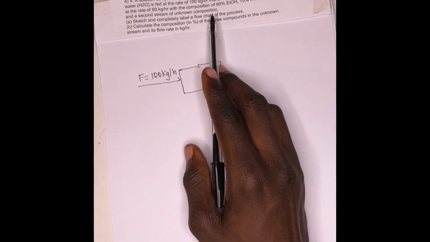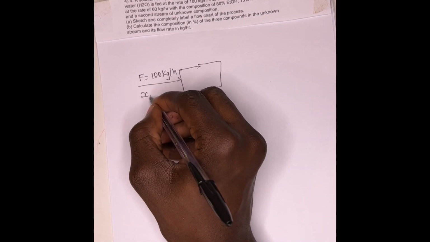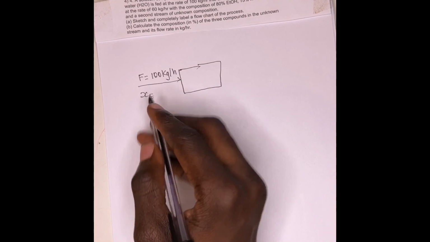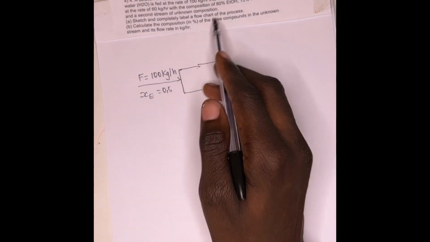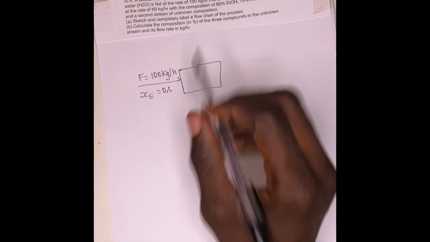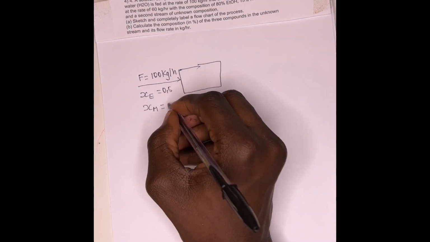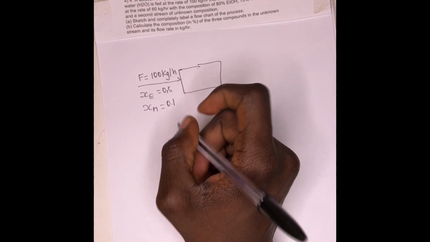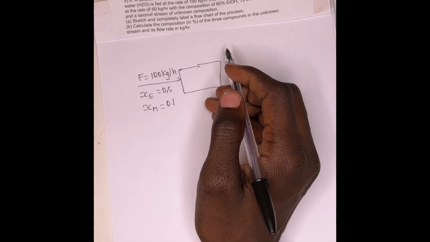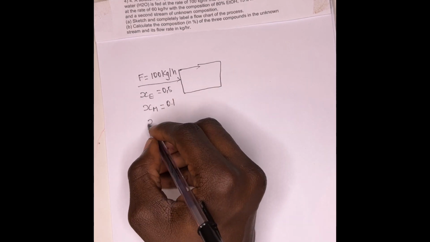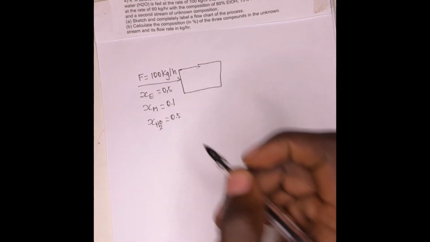And then they say we have 50% of ethanol. So I can put XE, which means ethanol, which is 50%, is 0.5. And then we have 10% of methanol. So I can just put XM, which is methanol. It's 0.1. And then the question says 40% of water. So I can put XW, this is water, which is 0.4.